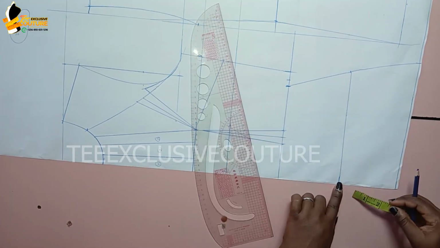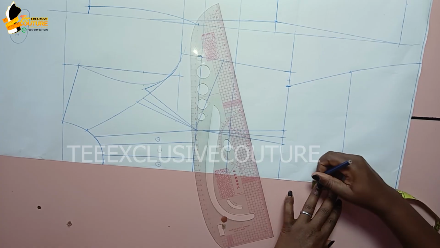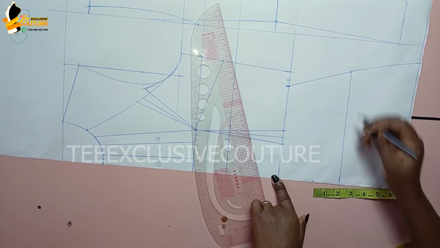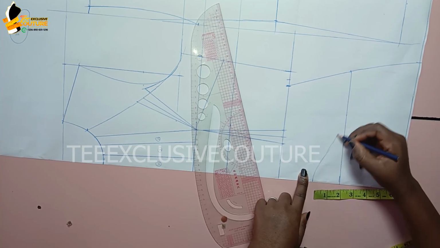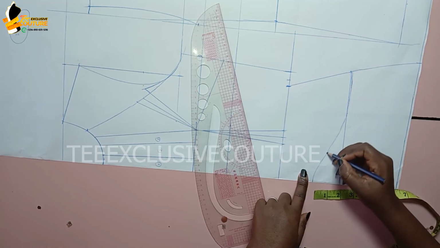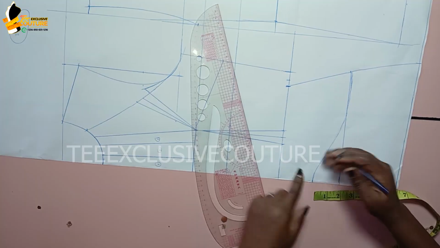From this point here, for the center front, you go up by 2 inches. You see that it has a curvy effect on the front that goes up a little bit more than this. From this point, we just connect it to the side like this. This is how the shape of the gathers is going to be for the front.